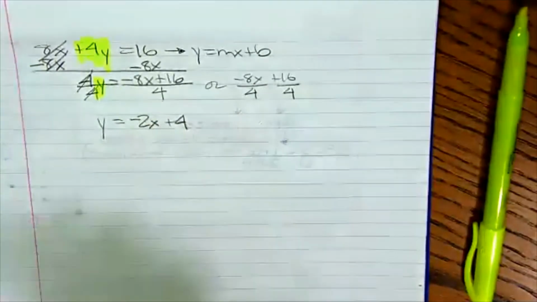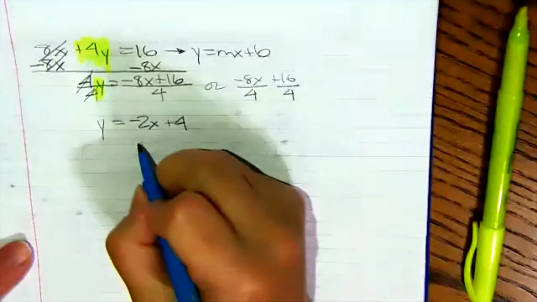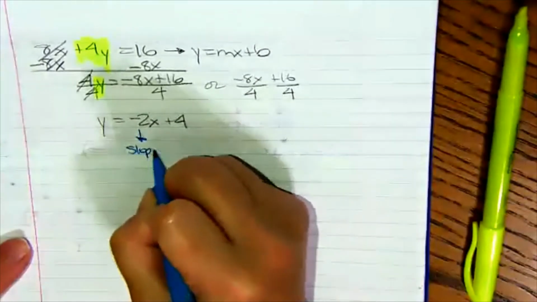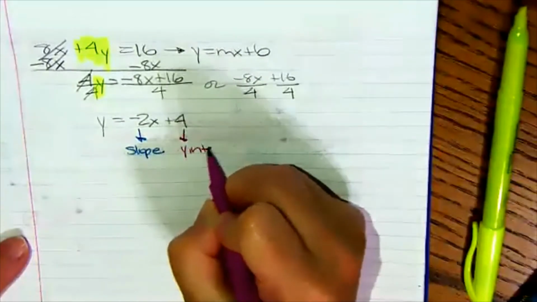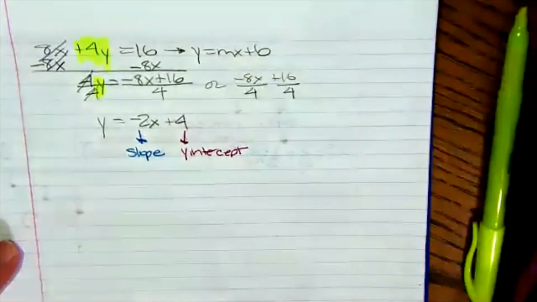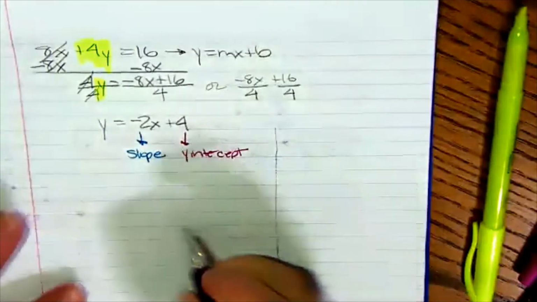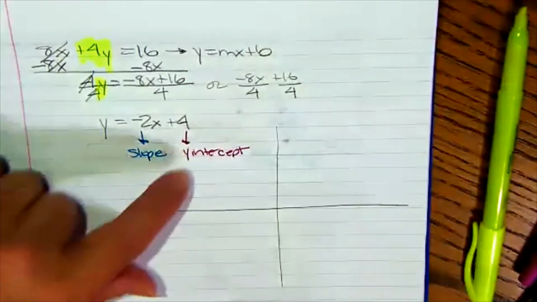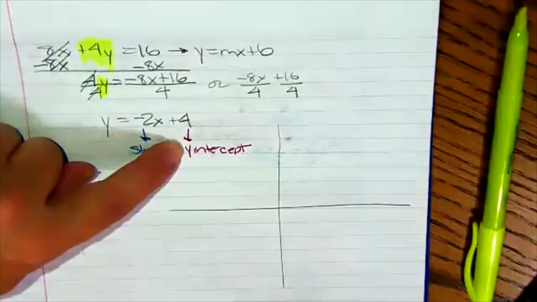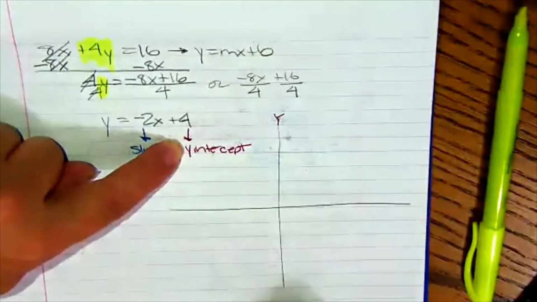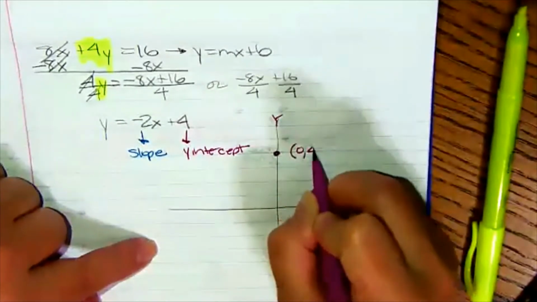So now I can graph this. We know that this is the slope, and this is my y-intercept. So when I'm graphing, I want to start with my y-intercept. In this case, my y-intercept, where it crosses my y-axis, is positive 4, right here.